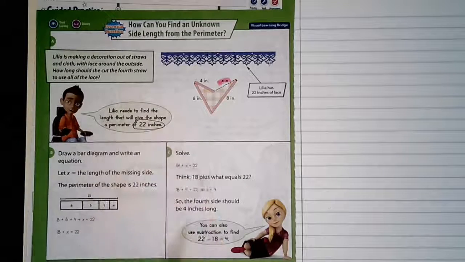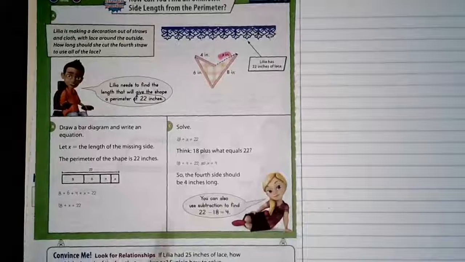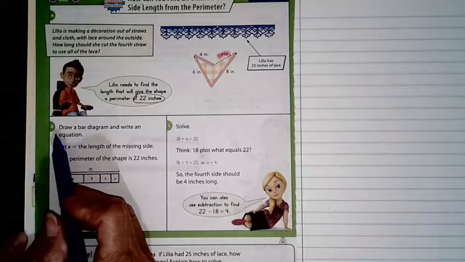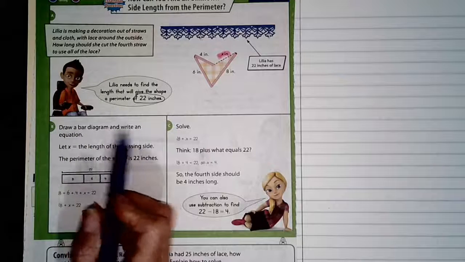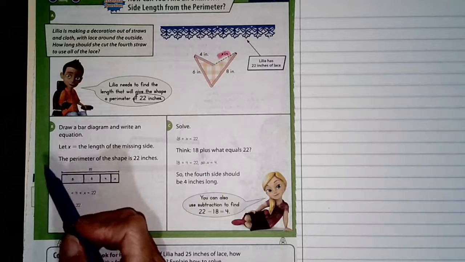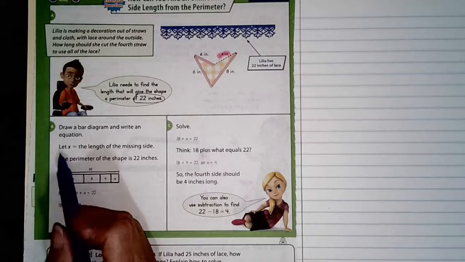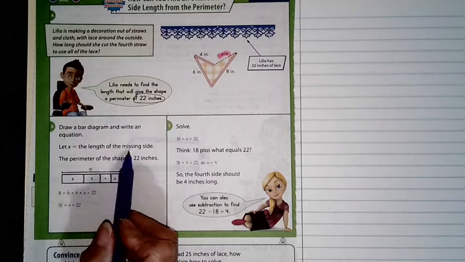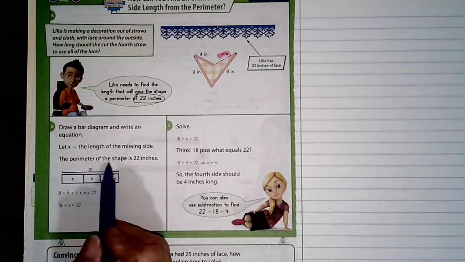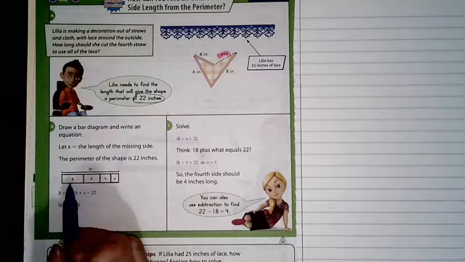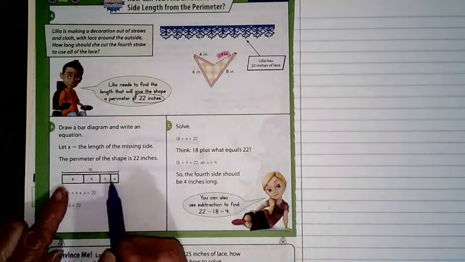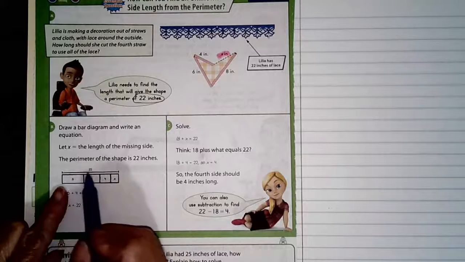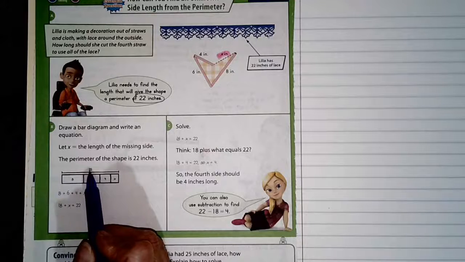How are we going to solve? They're going to show you 2 methods. Method A, or actually they're calling it B, draw a bar diagram and write an equation. All right, we've done plenty of bar diagrams in the past. Let's check it out. Let x equal the length of the missing side. The perimeter of the shape is 22 inches. So the bar diagram shows that there are 1, 2, 3, 4 sides. So there's 1, 2, 3, 4 boxes. We know that the total length is 22. So they put the 22 right here, 22 inches.